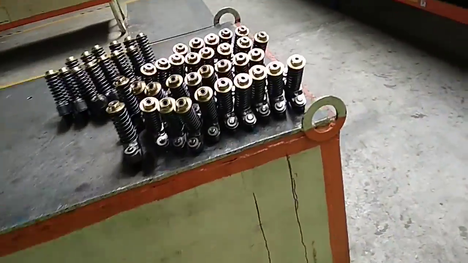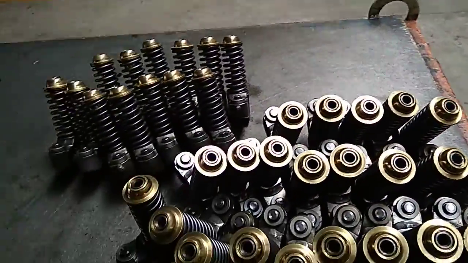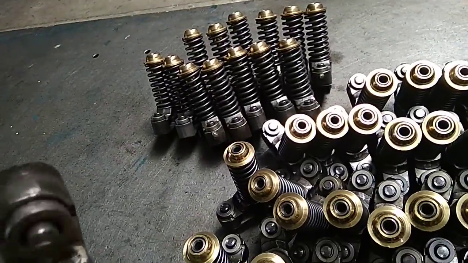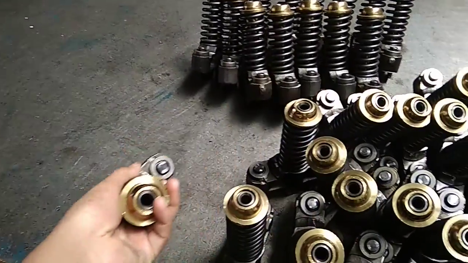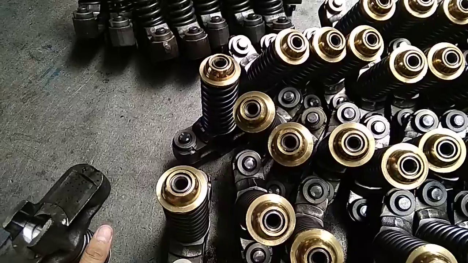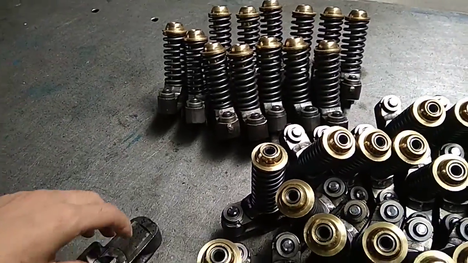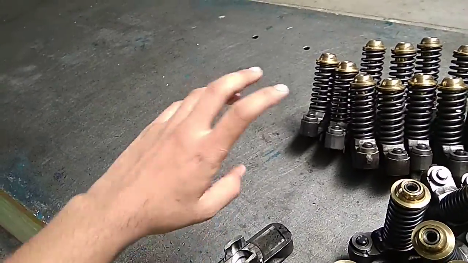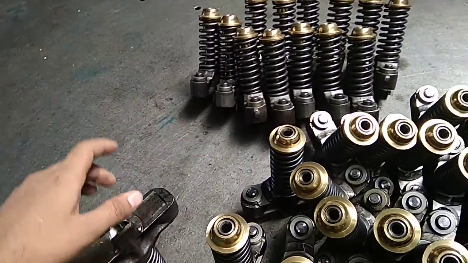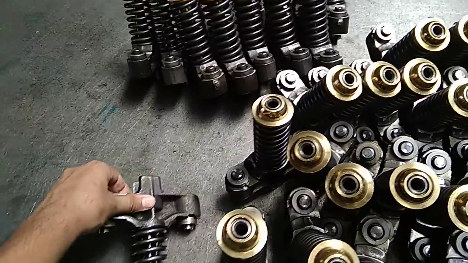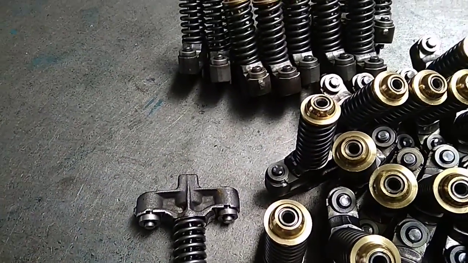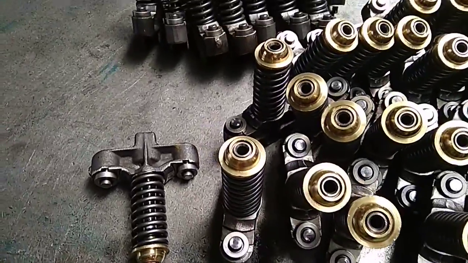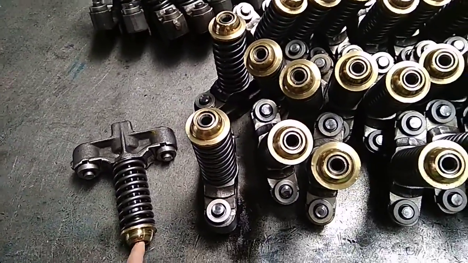This is the fuel injection system on the engine. From here, this is the inlet. We will keep it here, and the rocker arm will be here. The rocker arm is managed by the camshaft, and the camshaft works with the rotation of the crankshaft. According to the timing, the fuel injection occurs through this hole.